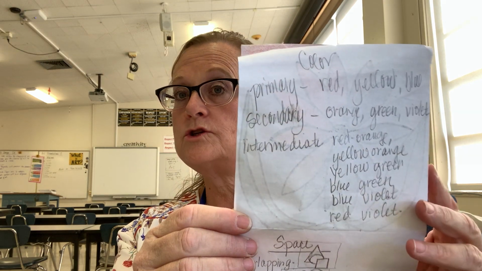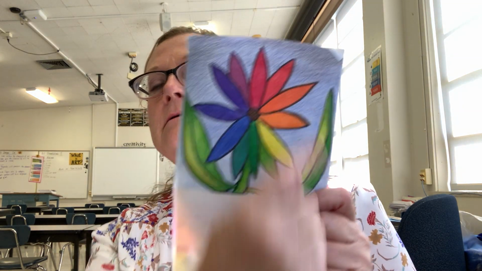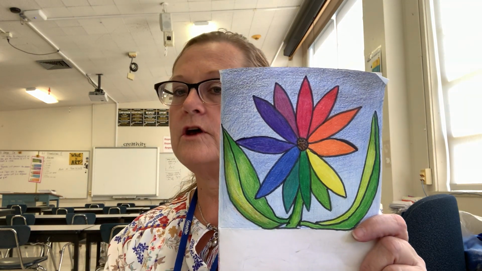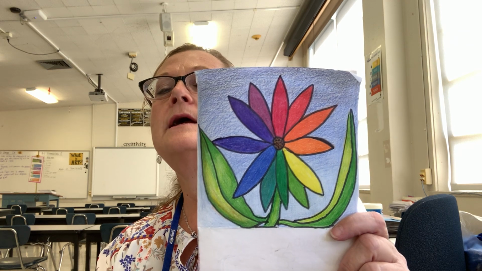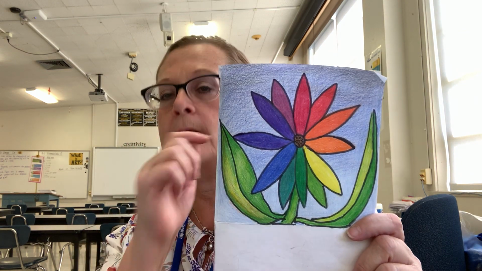Now, what you're going to do on the other side with color is you're going to create a color wheel. And this is to be a creative color wheel. So mine is a flower, and it has the stems, and then it has a blue background.